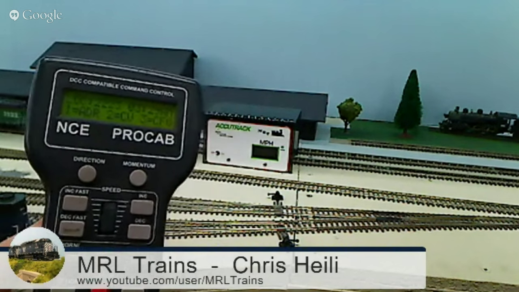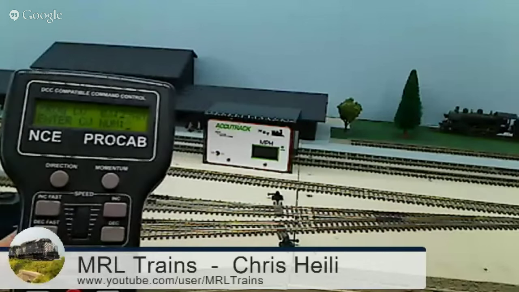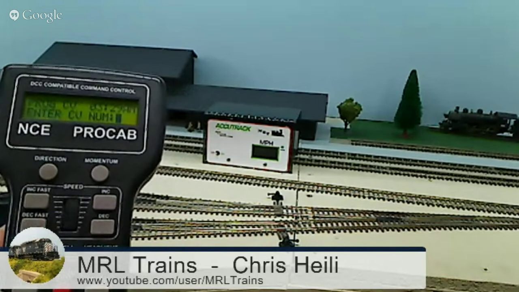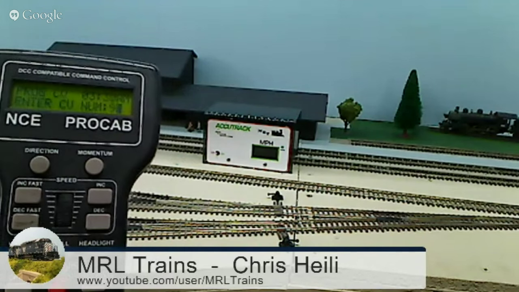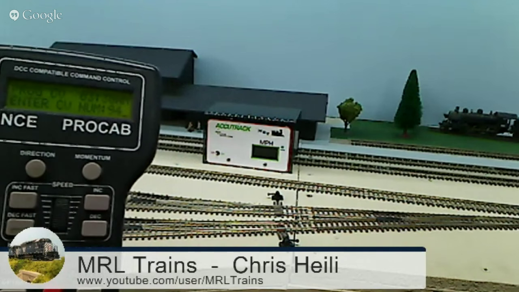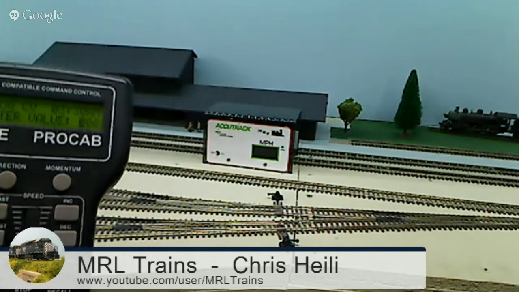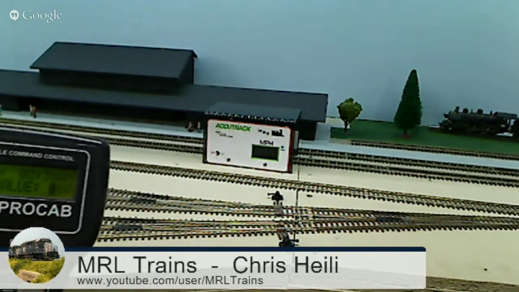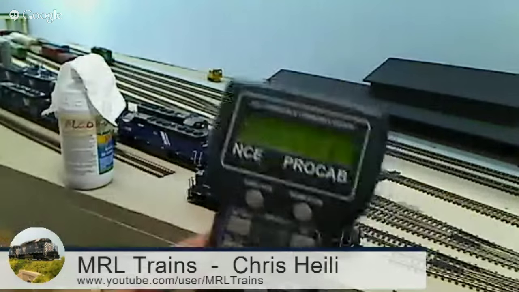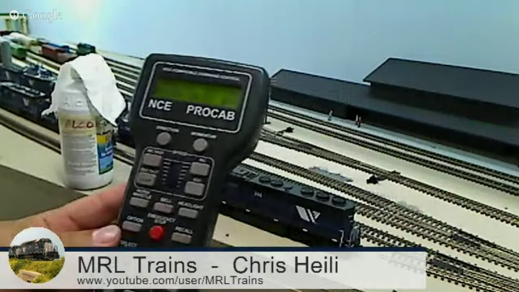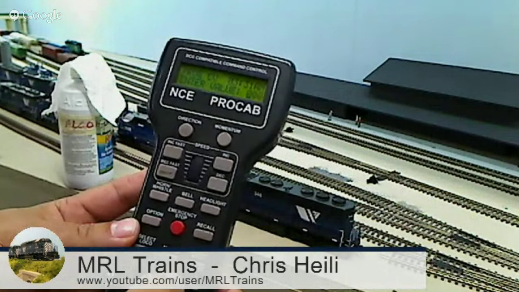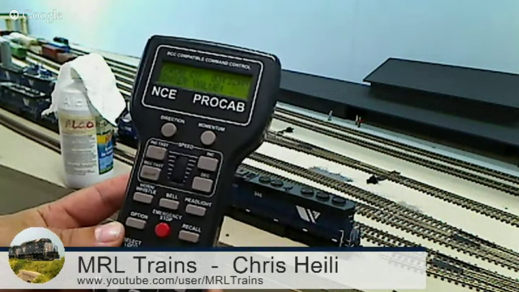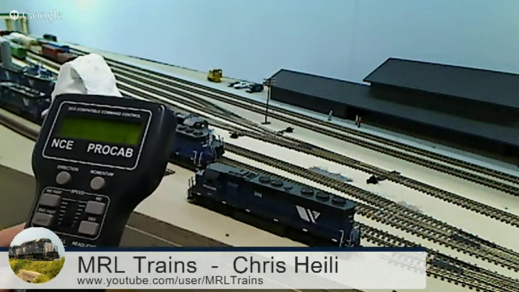I'm going to program a CV, so I just hit number 2. Which CV do I want to hit? Number 94, because that's speed step 28. And notice it says value 0 because it can't read it. It's getting out of our sight as we do this. But if I go ahead and just jack this all the way up to 255, you should see that thing launch. And go ahead and enter.